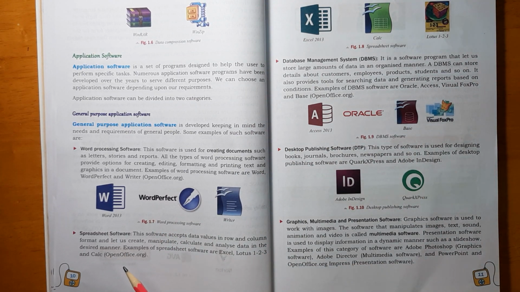Now let's see another type of general purpose application software, which is called spreadsheet software. This software accepts data values in row and column format like a table, and lets us create, manipulate, calculate, and analyze data in the desired manner.